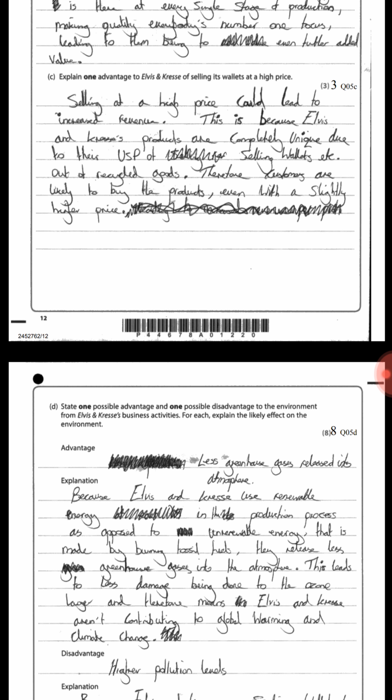Selling at a high price could lead to increased revenue. This is because Elvis and Cress's products are completely unique due to their USP, selling wallets, etc., out of recycled goods. Therefore, customers are likely to buy the products even with a slightly higher price. So you see, these answers are highly relevant to the business Elvis and Cress. Instead of saying products, they're actually saying wallets. So they're keeping this in context at all times.